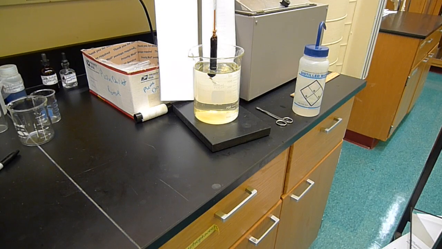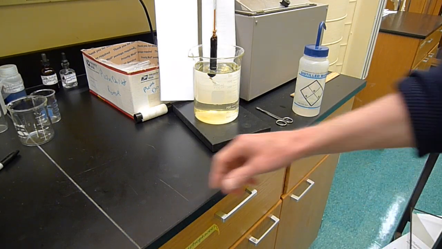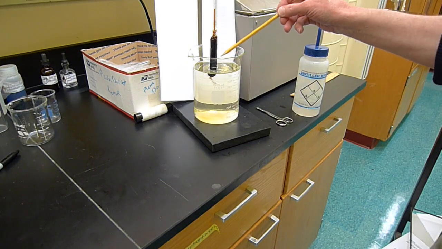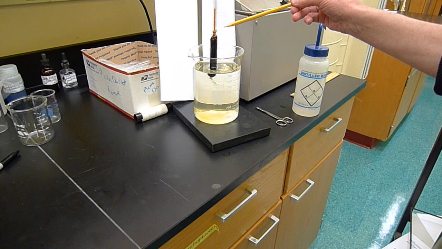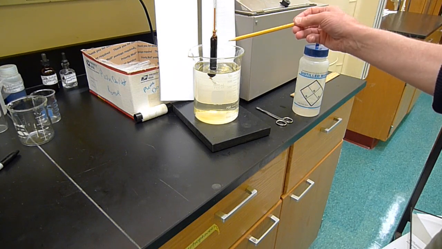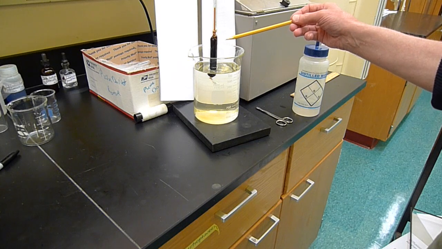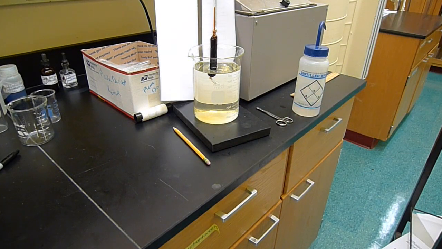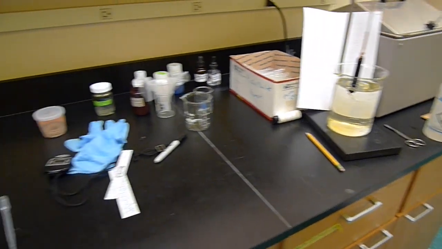So in this apparatus, I've got yet another piece of dialysis tubing tied into a bag, and then I tied it onto the end of this glass tubing here. Same kind of dialysis tubing, and then I filled it full of molasses. And the molasses is basically a sugar syrup. So this is a demonstration of osmosis. Let me give you a little blurb on what osmosis is.